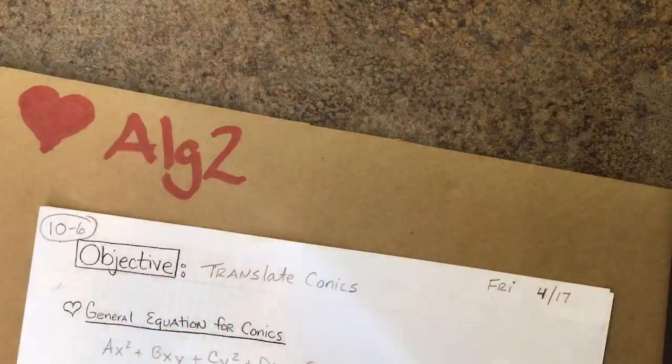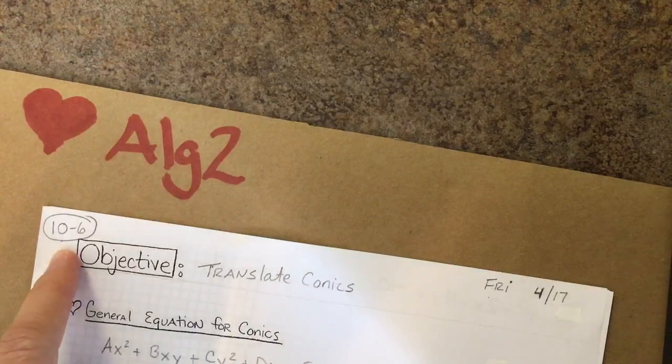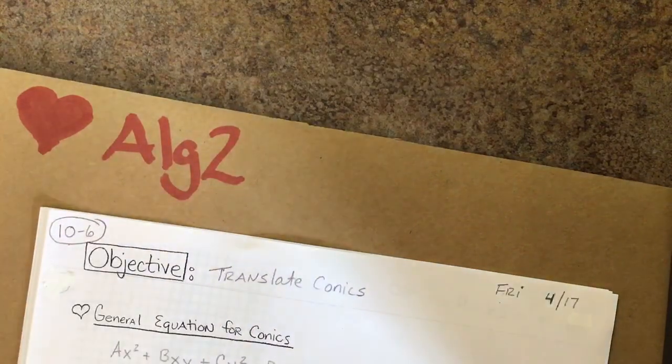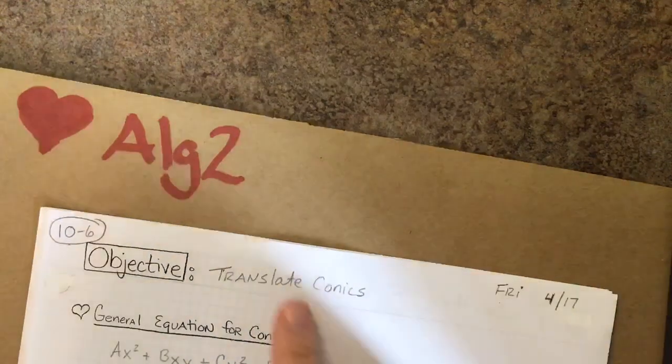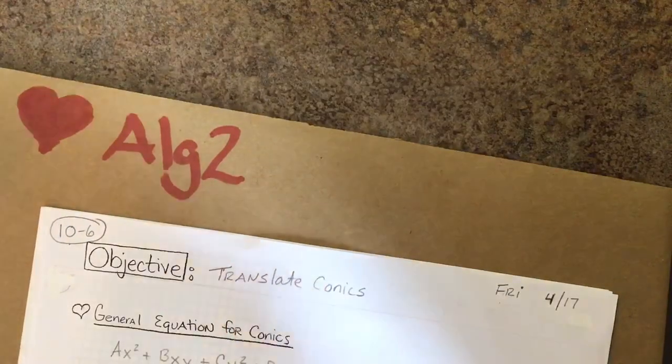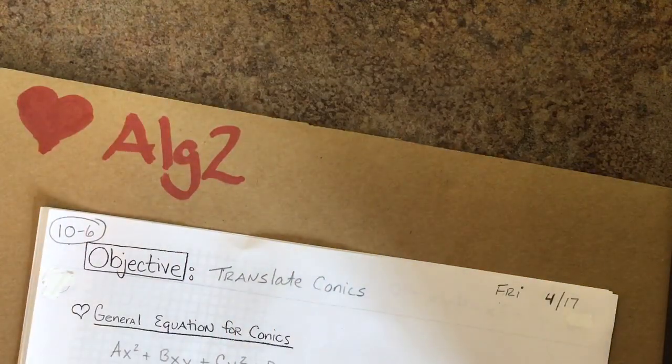We're working our way, almost finished with Chapter 10, conic sections, all right? Today we're going to take the conics and translate them up, down, left, and right.